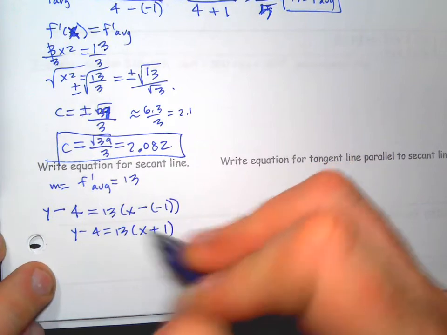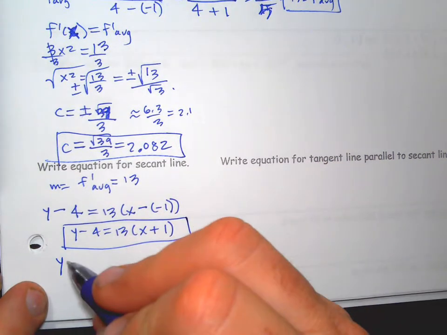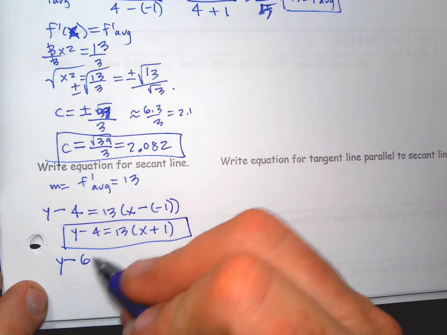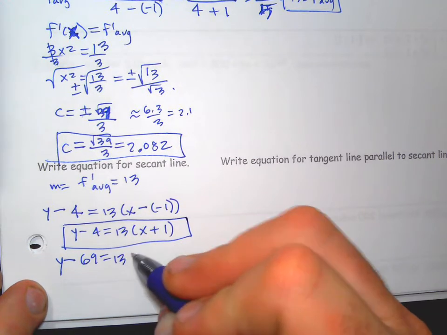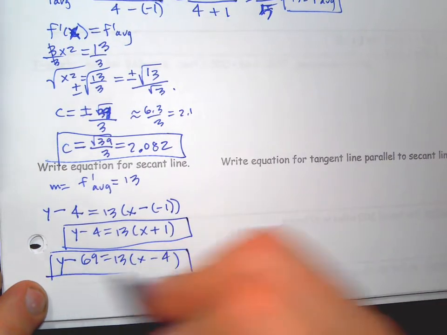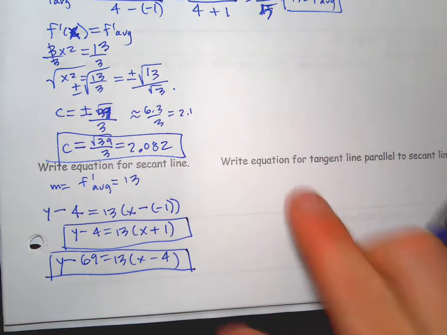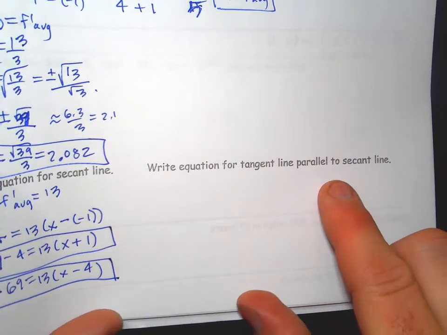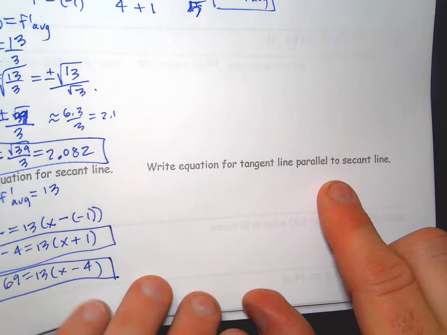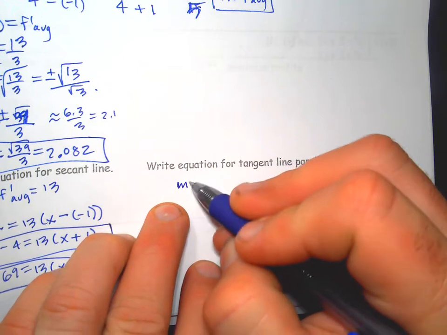That's one answer. I'd leave it in point slope form unless there's a reason. Or you could do y minus 69 equals 13 times x minus 4. That's fine also. It actually ends up being the same line if you change from point slope form. Write the equation for the tangent line, the actual tangent line that's parallel to the secant line. So this is that C value. So we have the slope. The slope is the same slope.